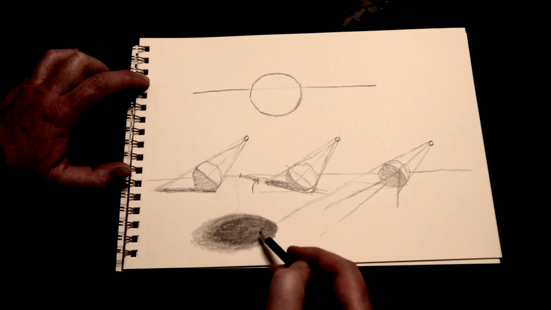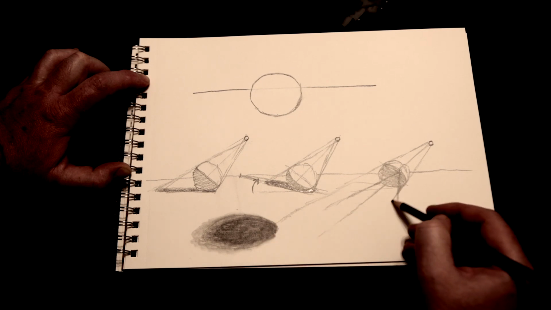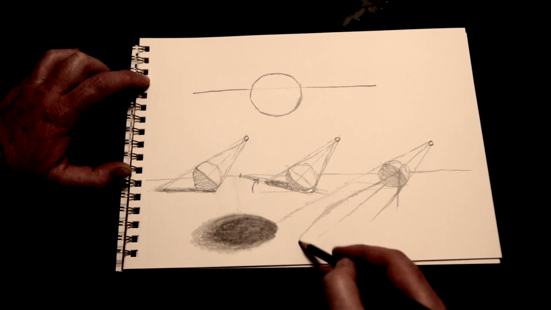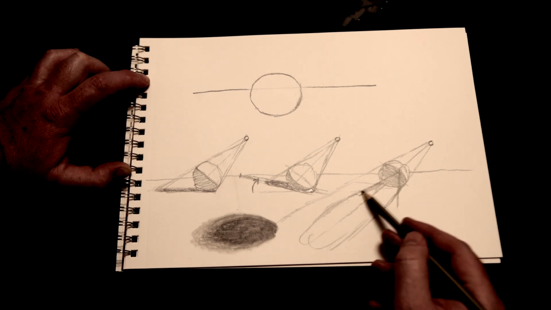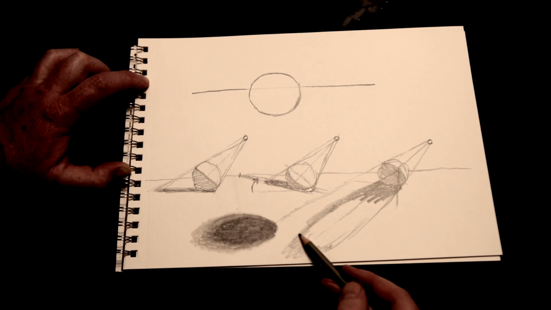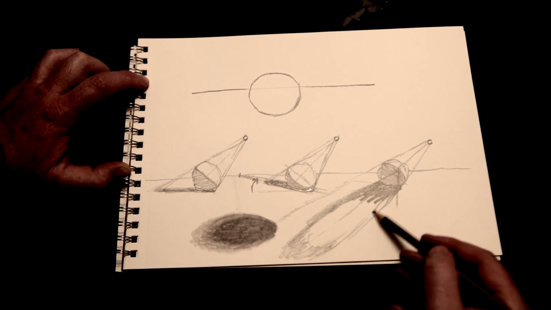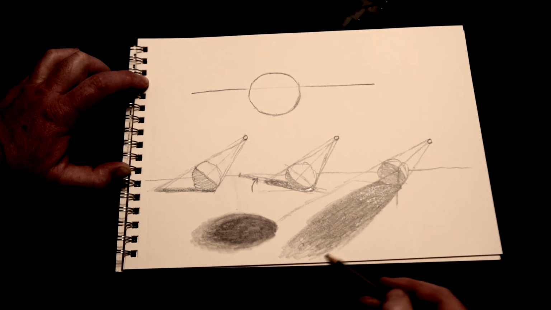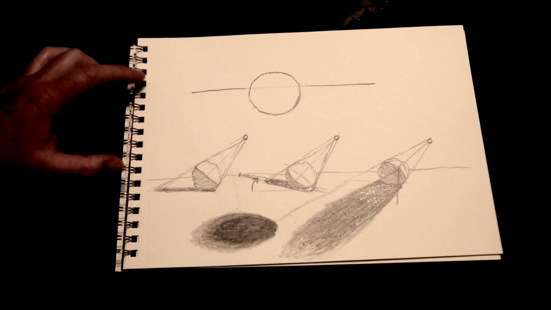So in that sense, I'm going to run out of paper, but I just know that my sphere is going to have a really long shadow like this. It'll probably run off the paper, so I'll just go ahead and soften that edge. Just soften that back edge like that.